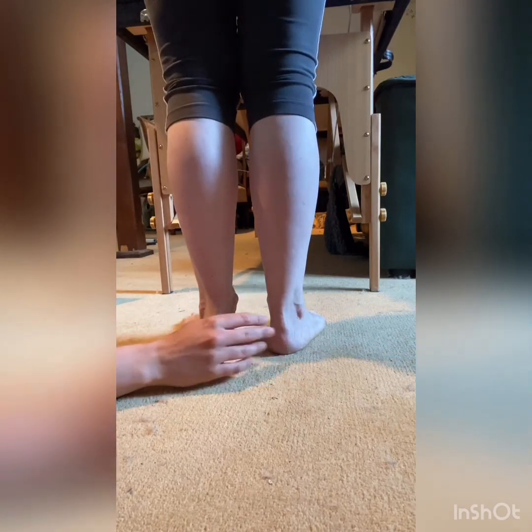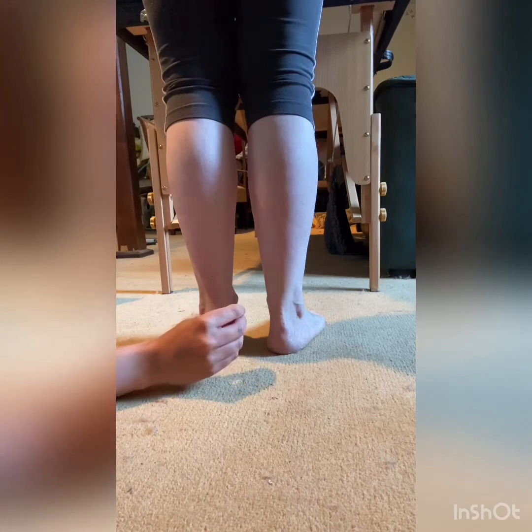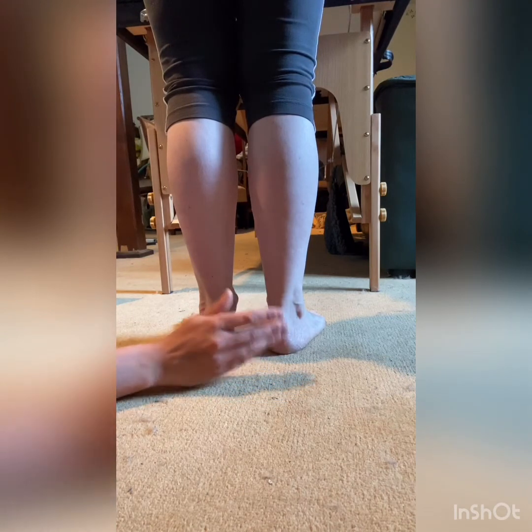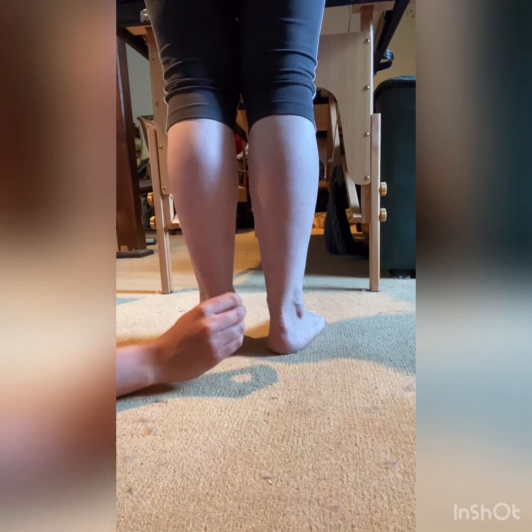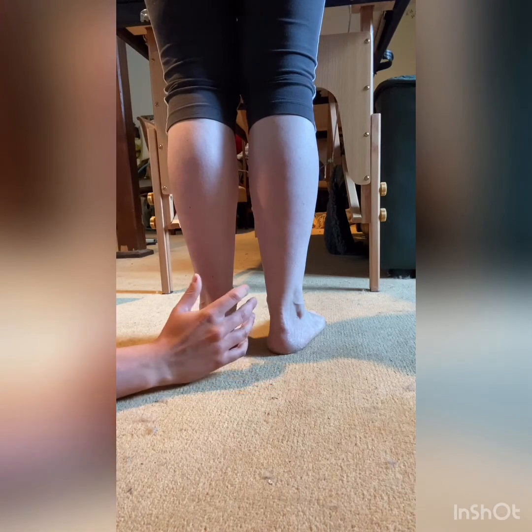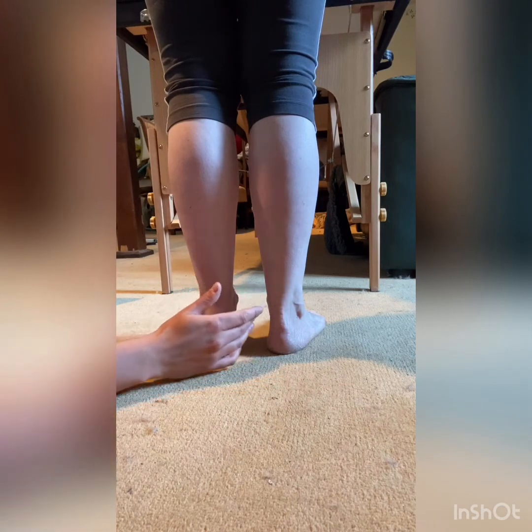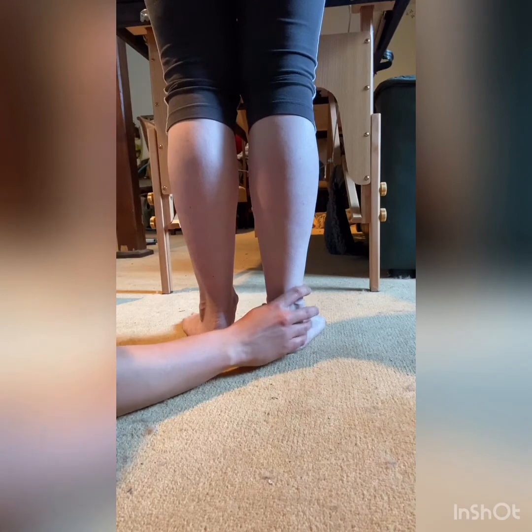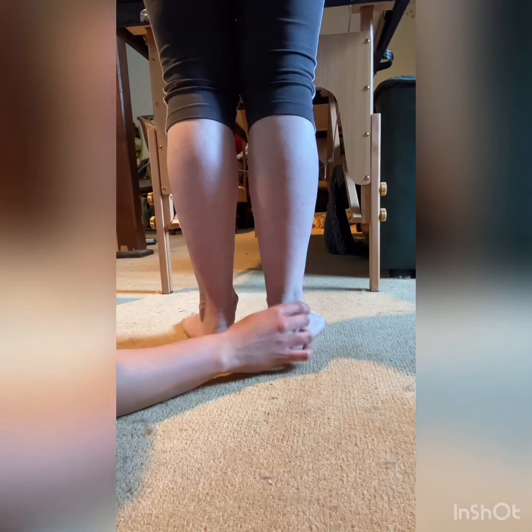This is interesting because my client can't hold this position for a long time and she can't control the movement very well. This shows me that there may be instability in this right ankle from her previous ankle sprain and ankle operation. So now we've finished the special tests and the examination. I'm just going to do a brief summary of the results that I found.